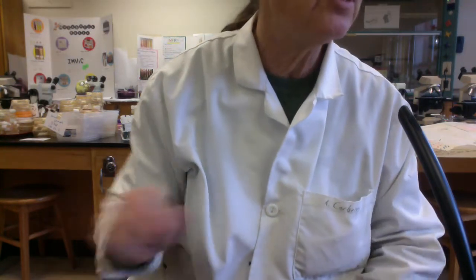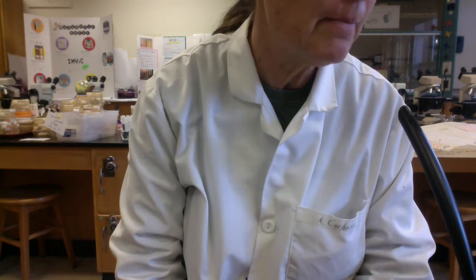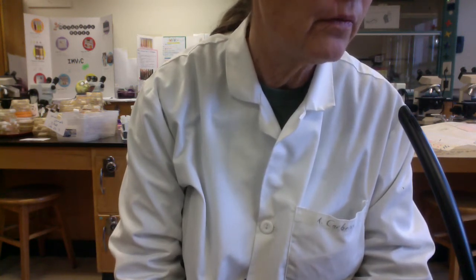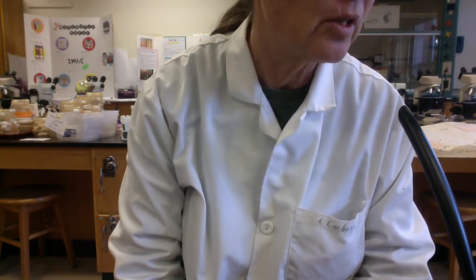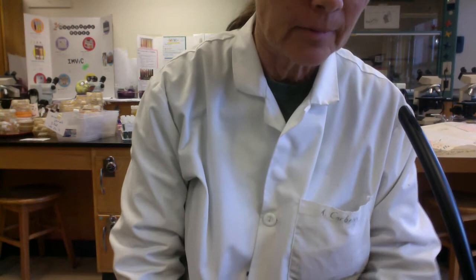We're also going to be using Sabouraud's dextrose medium, which is a selective medium. It selects for the growth of fungi. So we're expecting we'll grow both yeasts and molds on our Sabouraud's dextrose plates.